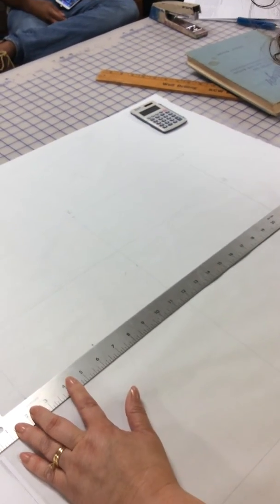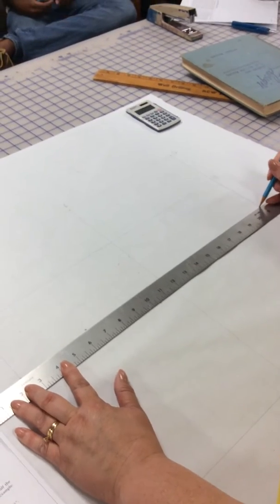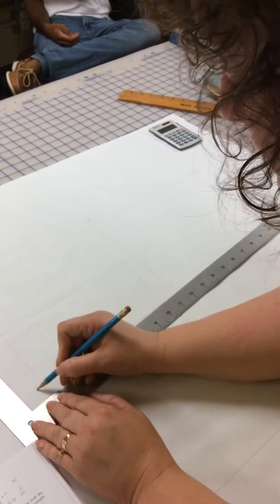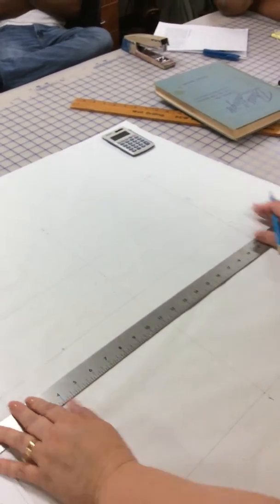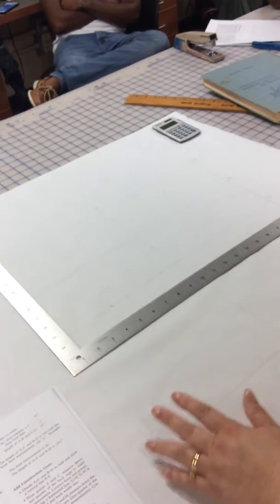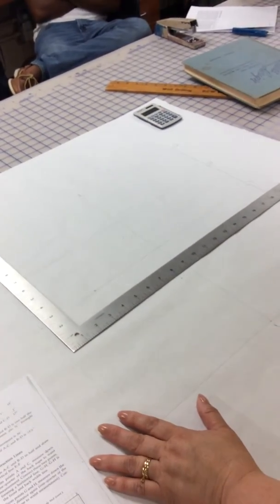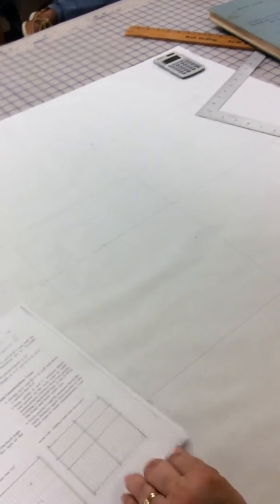So I'm going to... This is I. This is J. What's next? Now the front and back of the female body block can be drafted. You must begin with the front section.